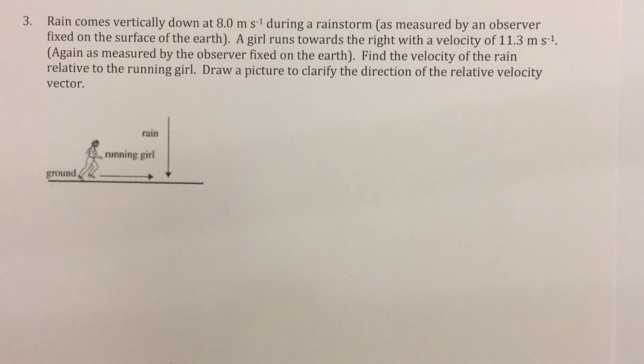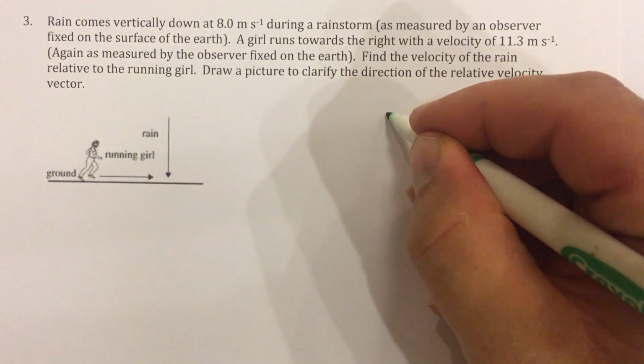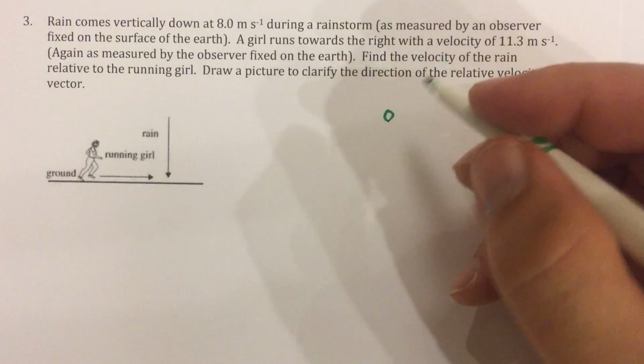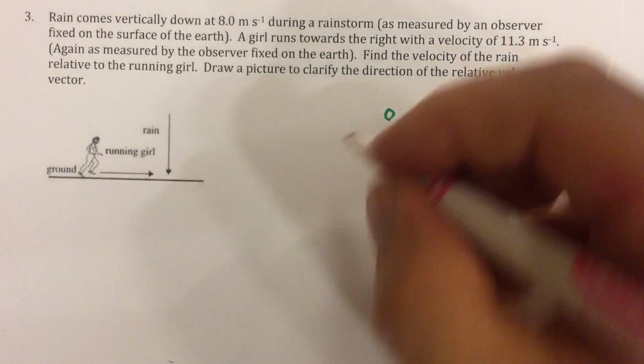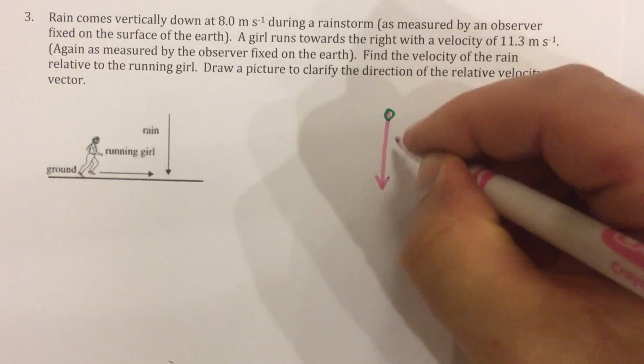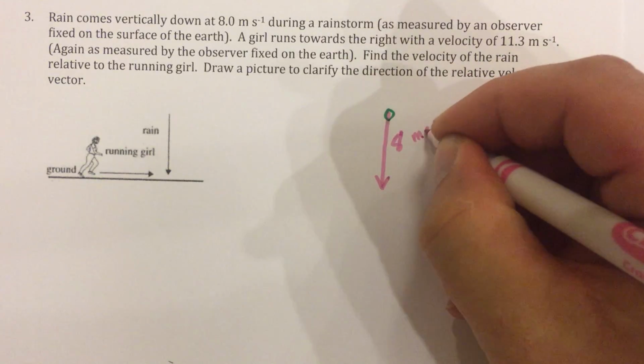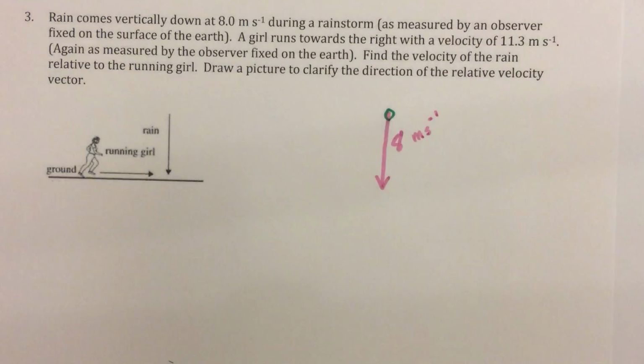Right. So this raindrop, it is falling with a velocity of 8 meters per second. And the girl is moving with a velocity to the right.